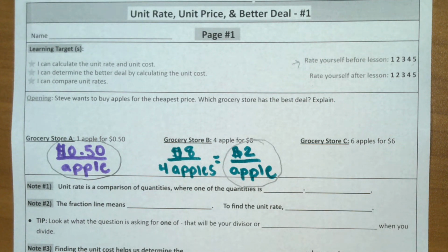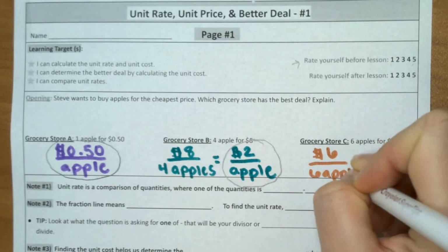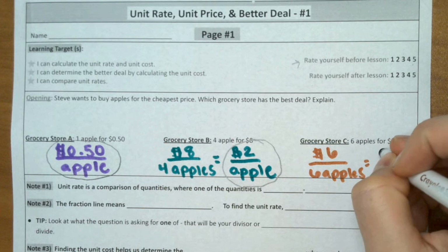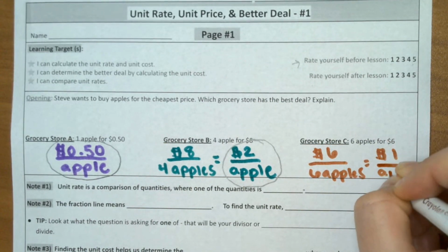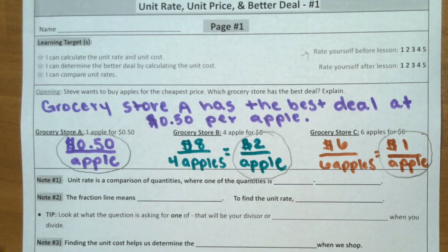And then grocery store C, we have $6 for 6 apples. And 6 divided by 6 is 1, meaning it costs $1 per apple at grocery store C. So think to yourself, would you rather pay 50 cents per apple, $2 per apple, or $1 per apple? When we're shopping, we want to find the cheapest price or the best deal. And in this case, grocery store A is the cheapest at 50 cents per apple. Remember, you can always pause if you need more time.